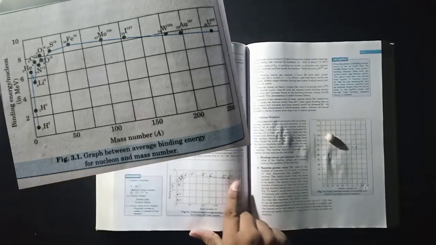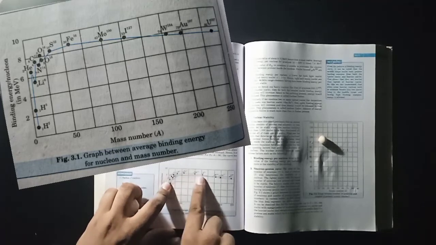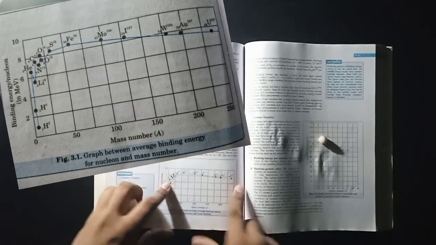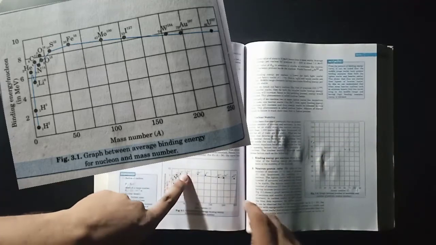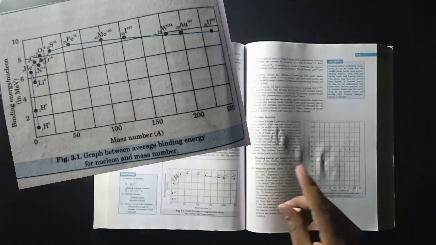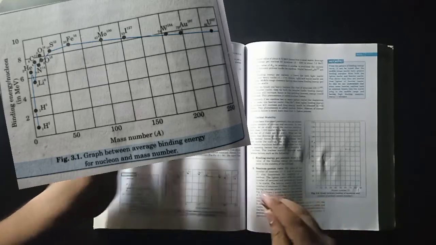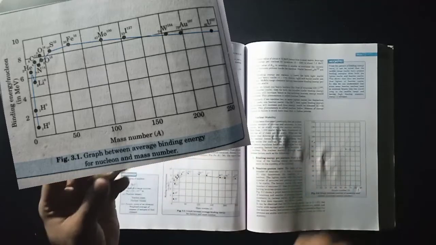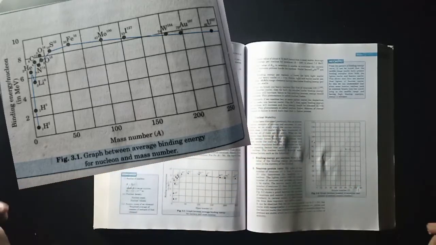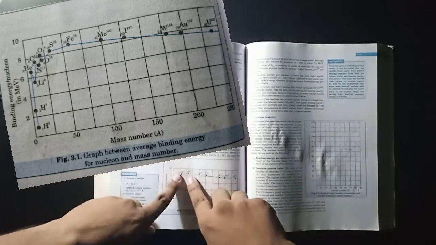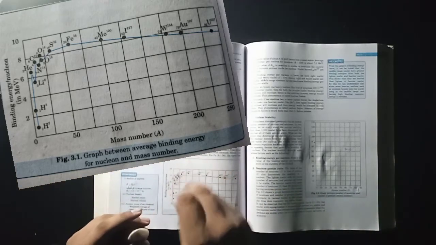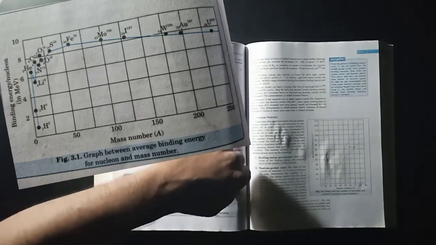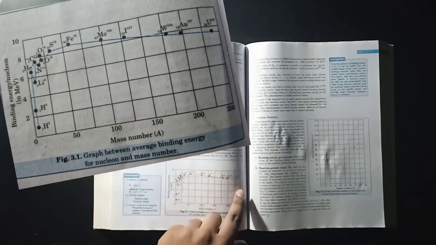If you see the graph, it tends to be simply the same, and Fe has the highest binding energy. Once you reach Fe, if you try to join in another nucleon, or if you try to extract another nucleon, you will always have to give some energy. You will never get any binding energy out of it. So this is the most stable, and this Fe is the actual reason why stars die. And you will see this line does go down towards uranium, but it does not go down so much.